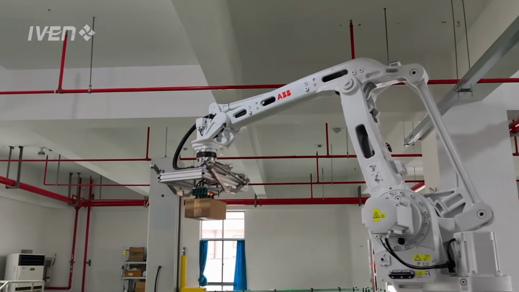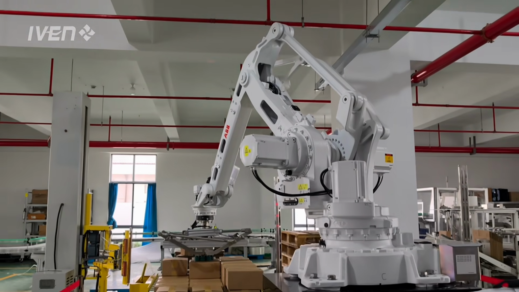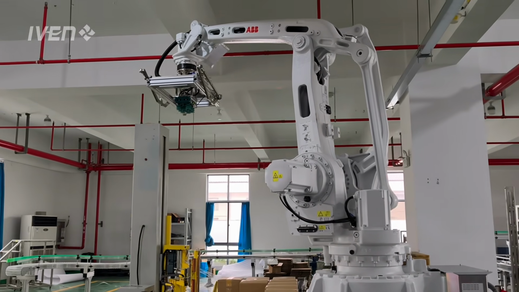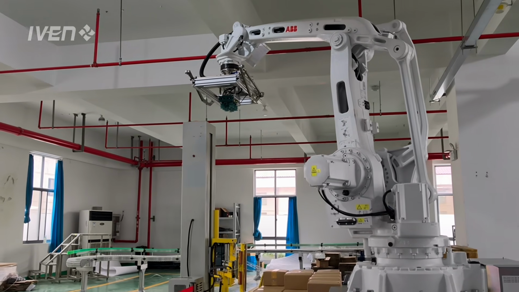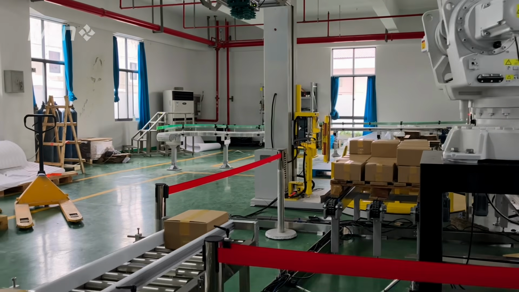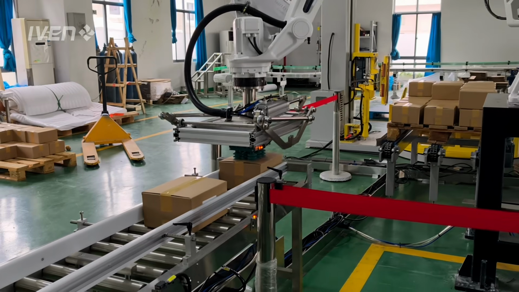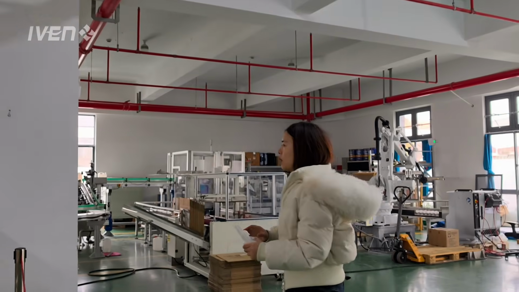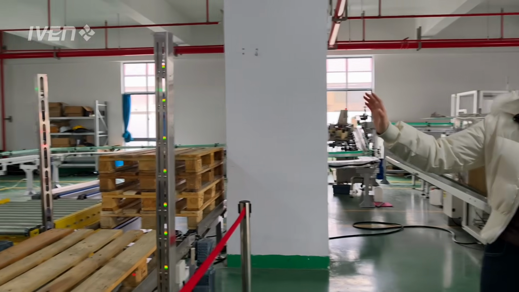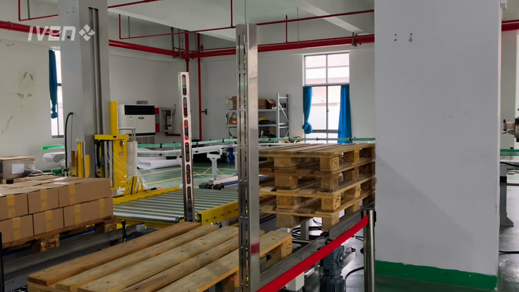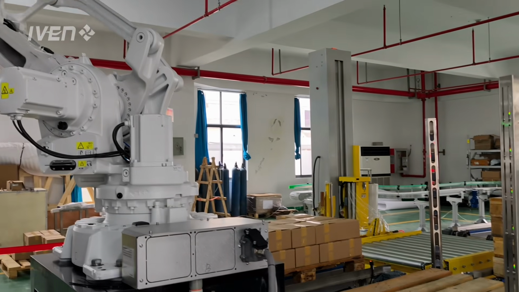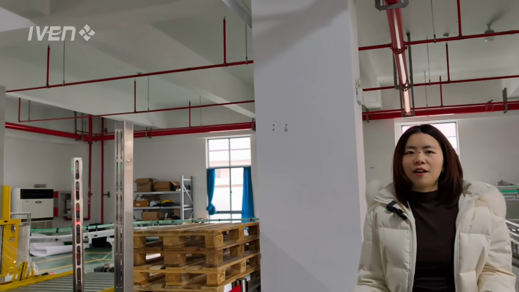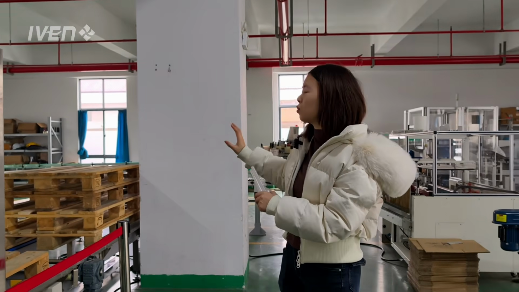And the brand of this robot is ABB. All of the electrical components we use are international high-level brands. This will ensure the service life of the machinery and will also keep the consistency of the products. So after palletizing, it will go to the wrapping stage, but since it is still under this stage, it will wait until there are enough boxes. It will then go to the next stage.